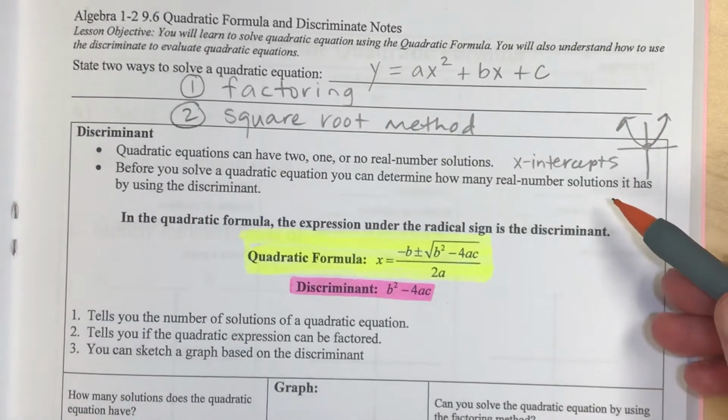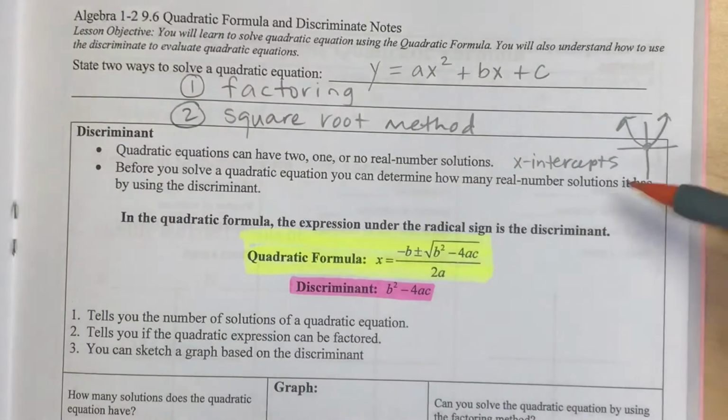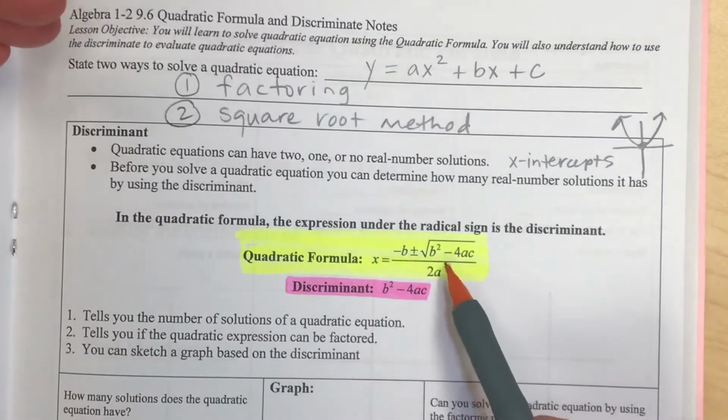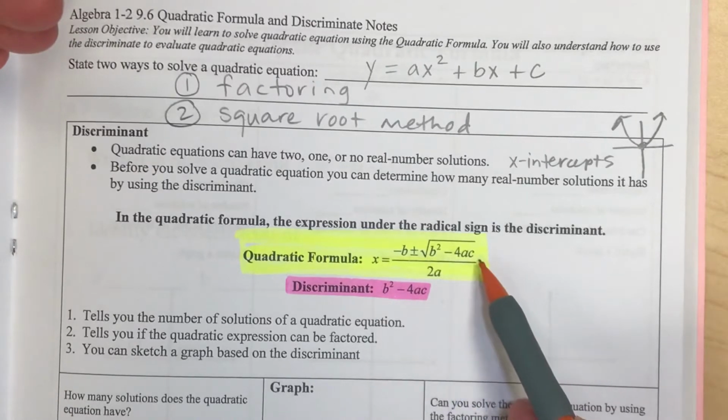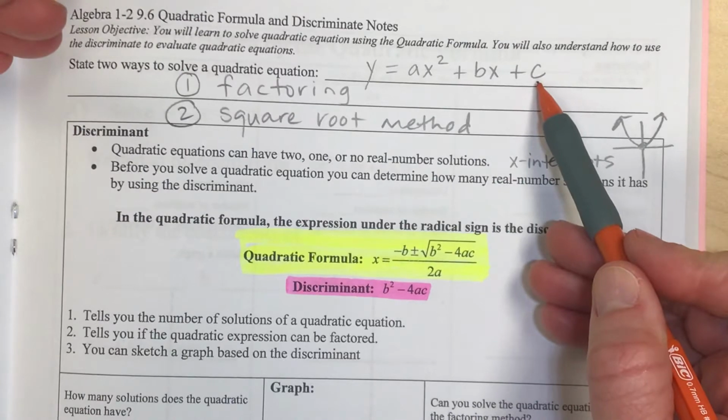But before you solve a quadratic equation, you can determine how many real number solutions it has by just that discriminant piece alone. And the discriminant piece in your formula is what's underneath of this radical. See how we have our A, B, and C parts of our formula?